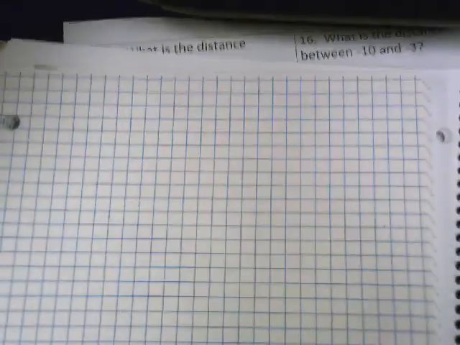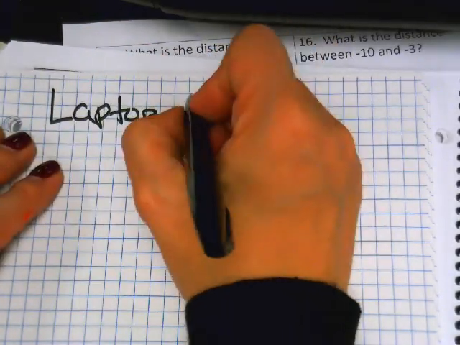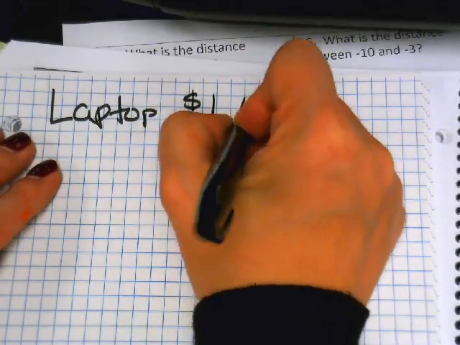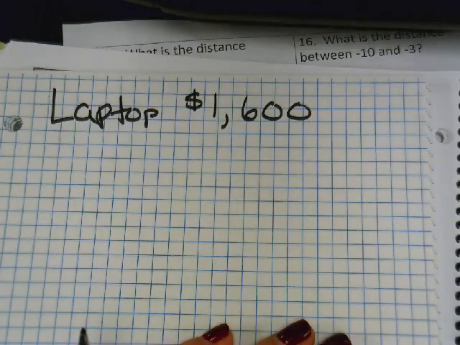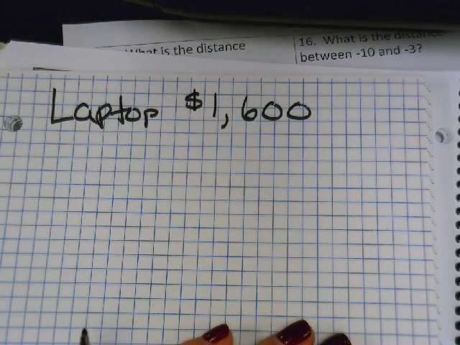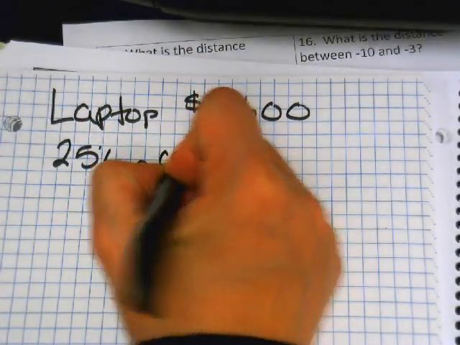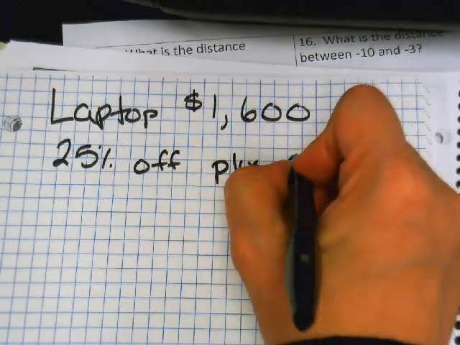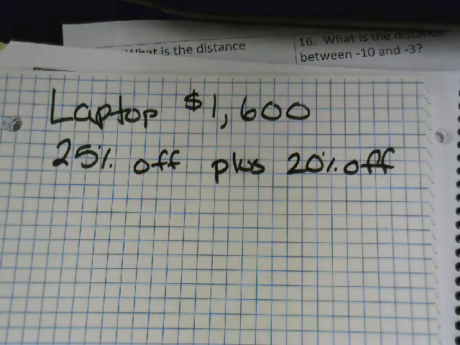All right, let's say I need a new laptop. Okay? And I need a really good graphics card. So the laptop costs $1,600. Write this down. But it's 25% off plus 20% off.